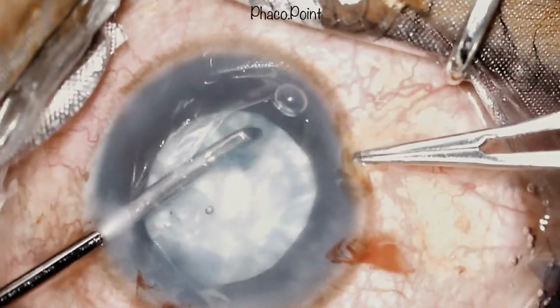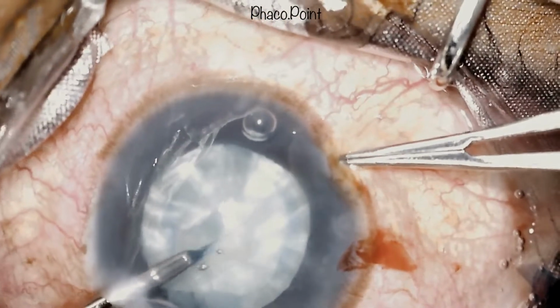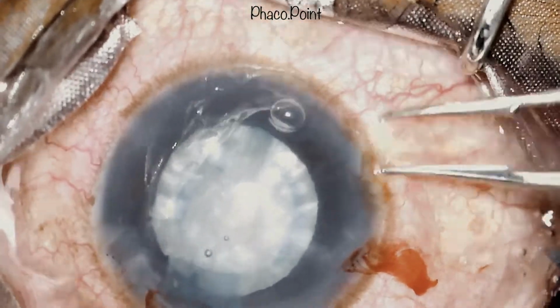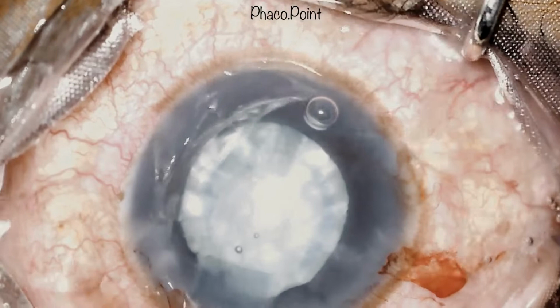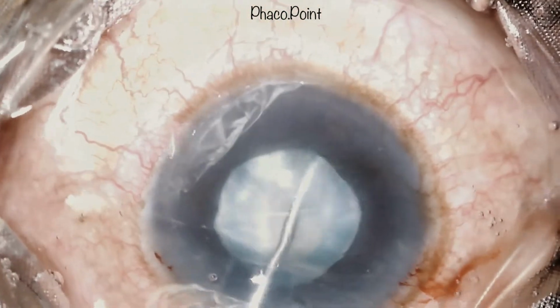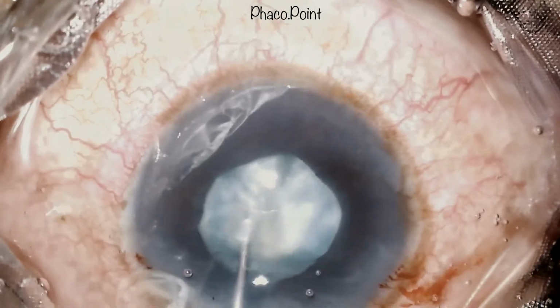As you can see, we've now successfully completed the rhexis, and we have a rhexis that is comfortably sized to allow for ease of phacoemulsification. After decompressing the globe a little to remove some viscoelastic, I perform a gentle hydrodissection.